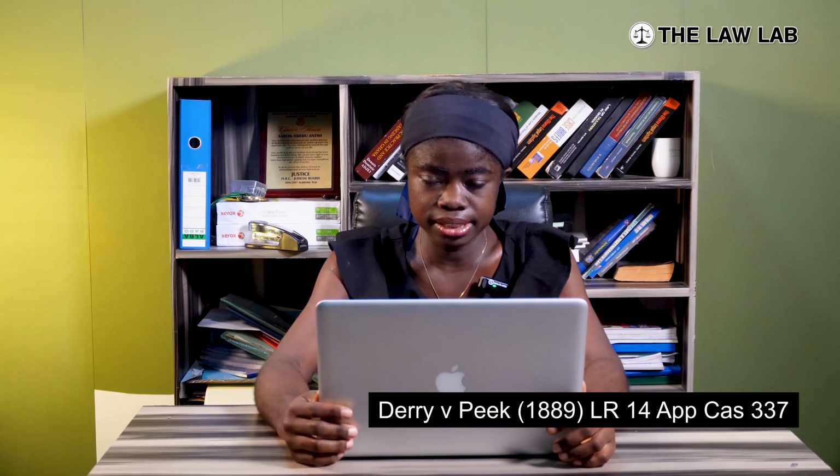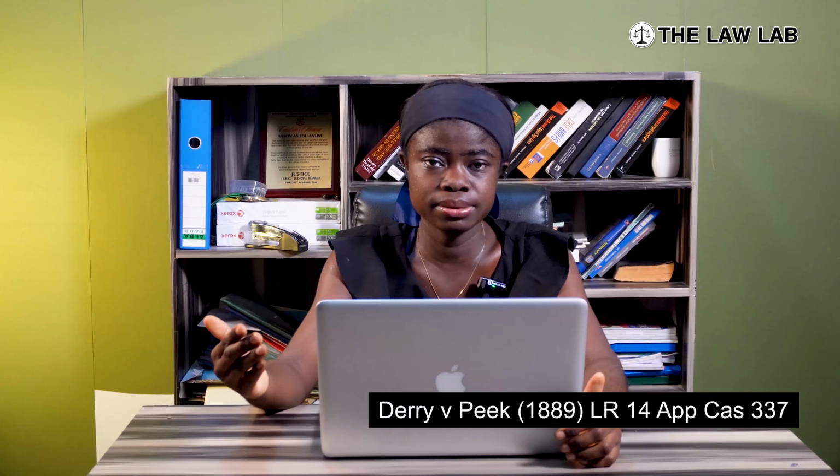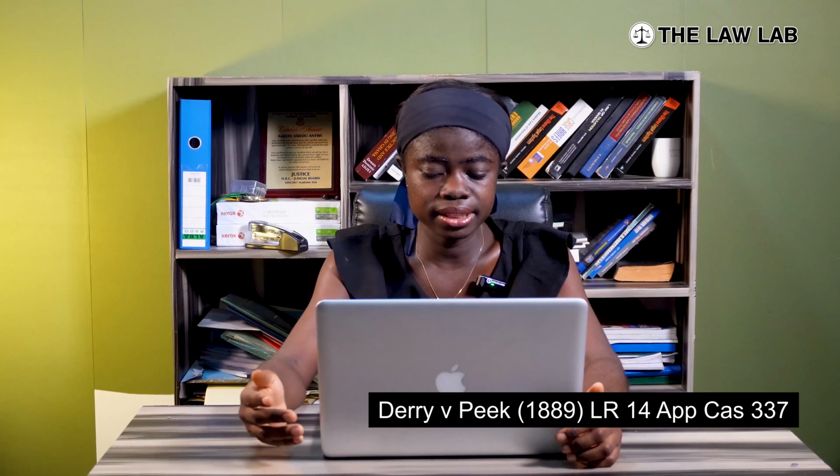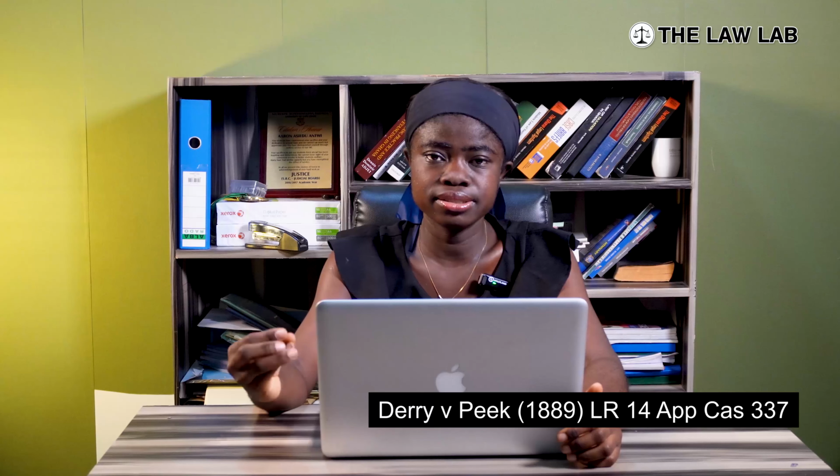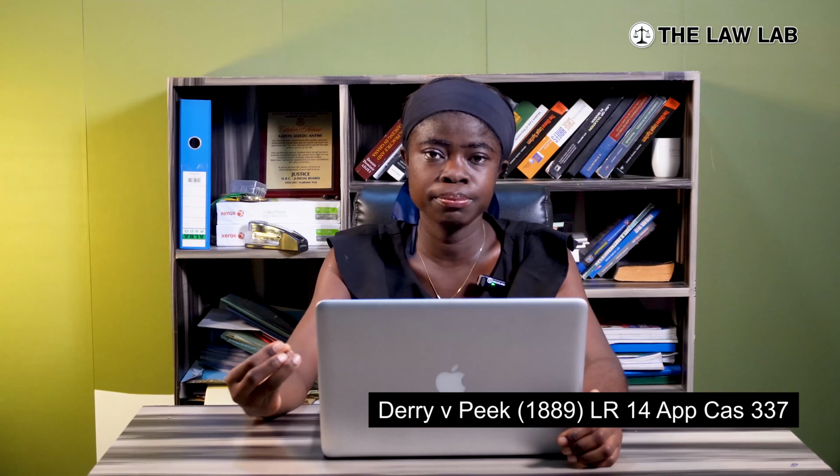And the second is that they make this statement without belief in the truth of the statement they are making. And the third thing is that fraud is an essential element of fraudulent misrepresentation. I have already stated that when you hear fraudulent misrepresentation, that means there is an element of fraud. Therefore, you cannot establish fraudulent misrepresentation without showing or proving to the court that there was the essential element of fraud existing in the fact that the person made to you.